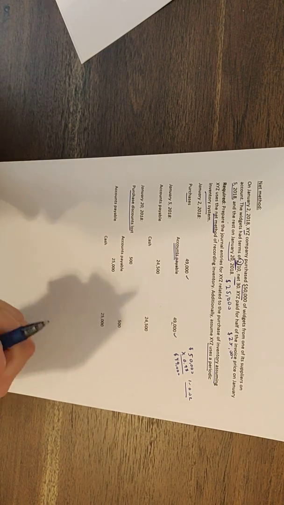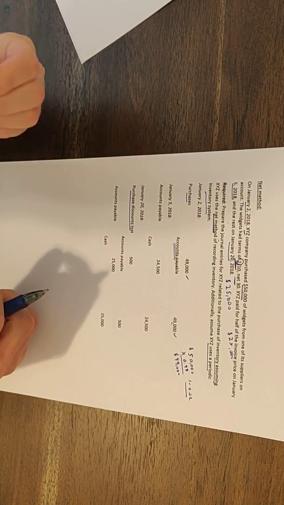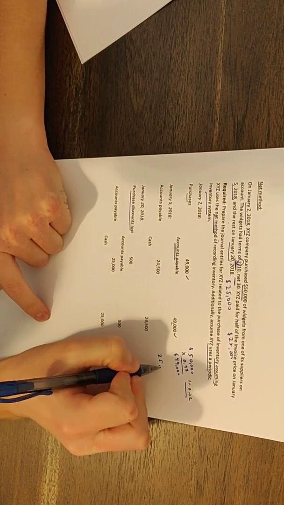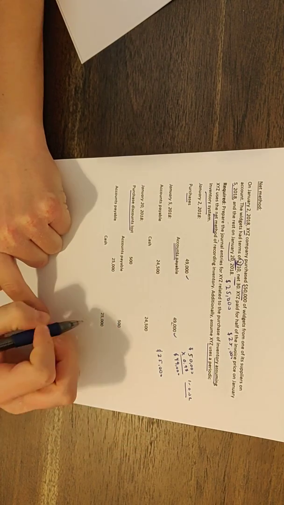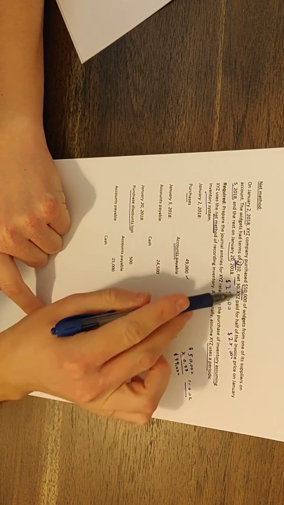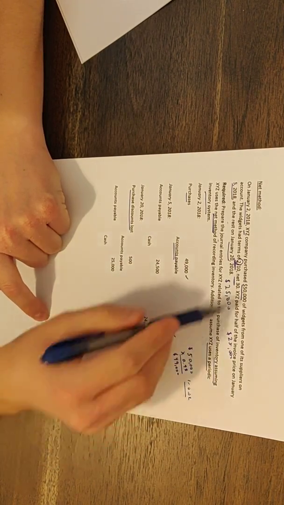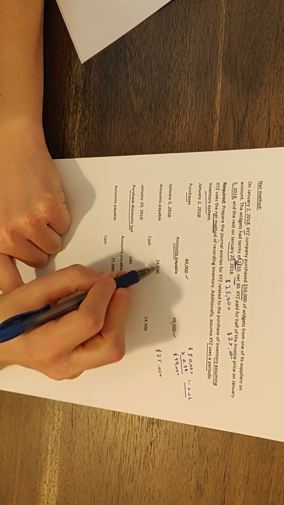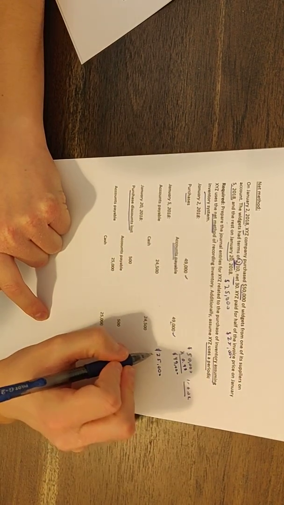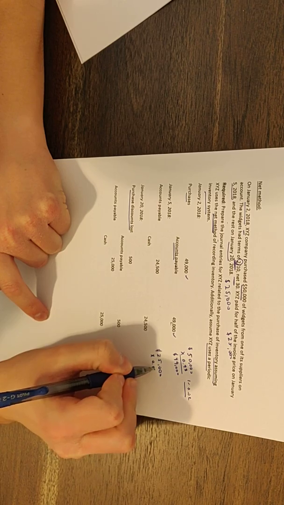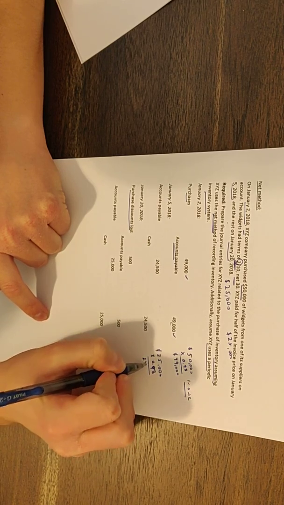Then we know that they pay off $25,000 of invoice price initially, but that's the full invoice price. This $25,000 is akin to this $50,000, so that's not stated net of the discount. To get that net of the discount, we multiply by 0.98, and that gives us $24,500.